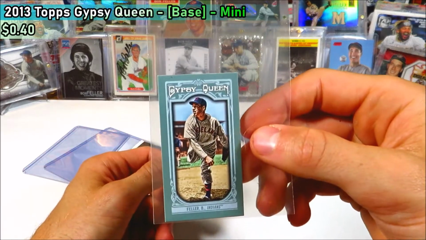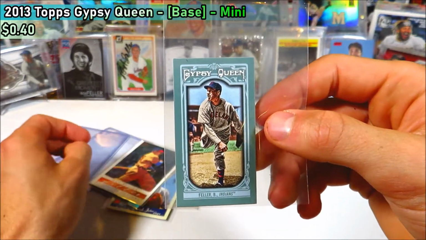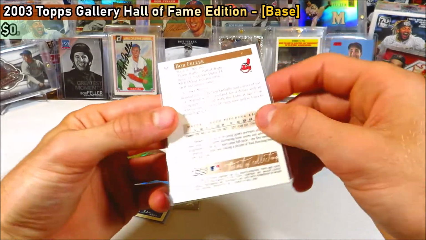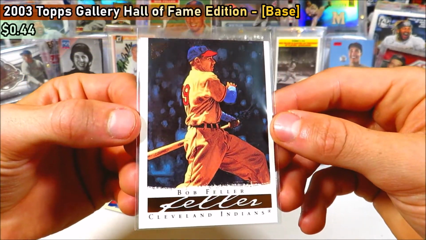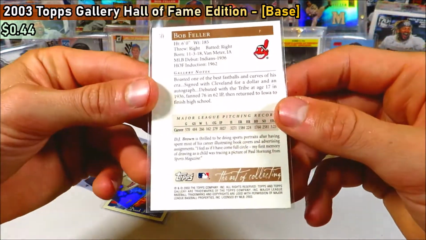Here's another mini, Gypsy Queen mini. Apparently I was on a Gypsy Queen mini buying spree. Here's a Topps Gallery. Oh, this one's pretty cool. So it shows him batting. Obviously uncommon for Bob to be batting, but still very cool.